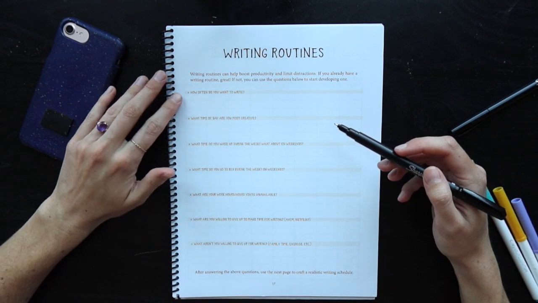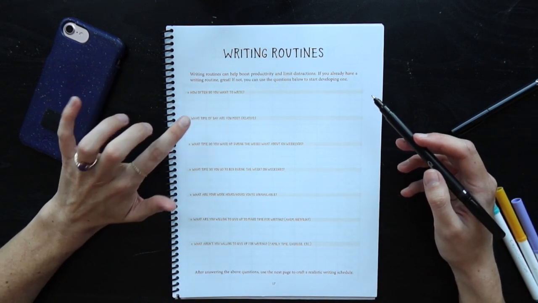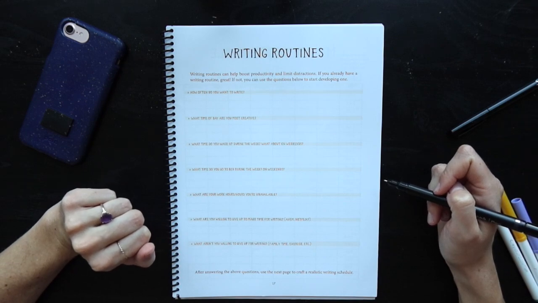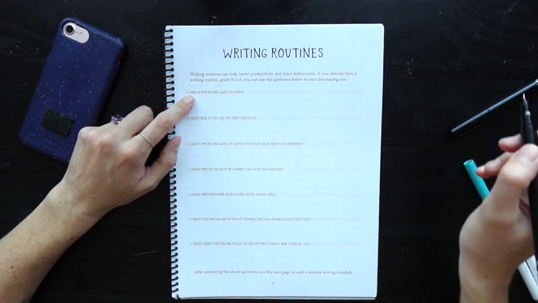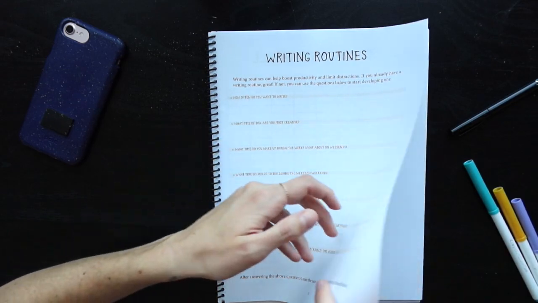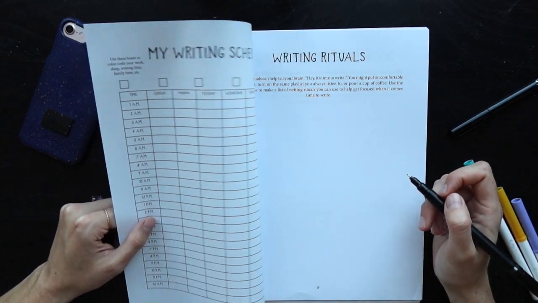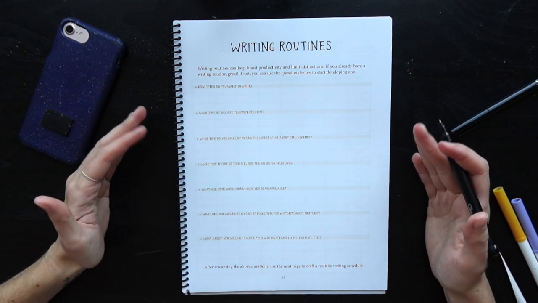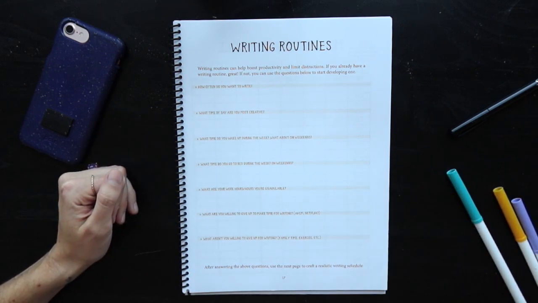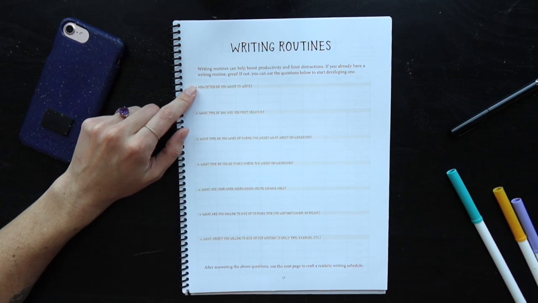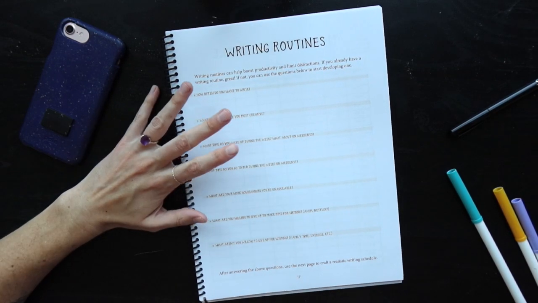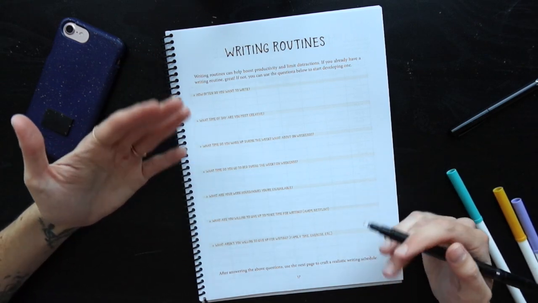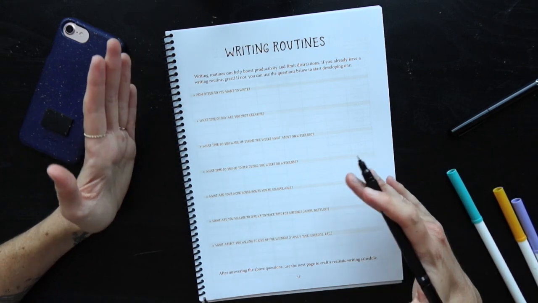So the questions on here are, how often do you want to write? What time? Well, you know what? How about this? Instead of going through this and reading you every single question, I'm going to read you the question and answer it for myself, and then we're going to flip the page, fill out my writing schedule, and see how much time I actually have to dedicate to writing in November. So, how often do you want to write? I'm going to fill this out as if it's my average day-to-day life because I want to get back into writing.